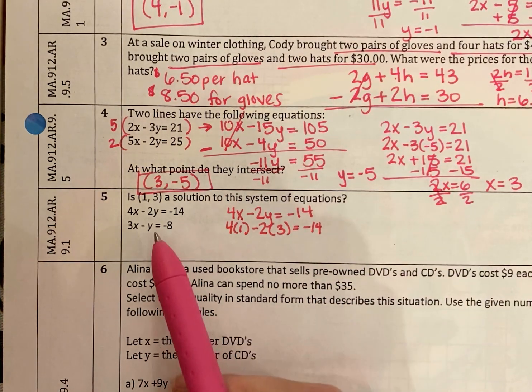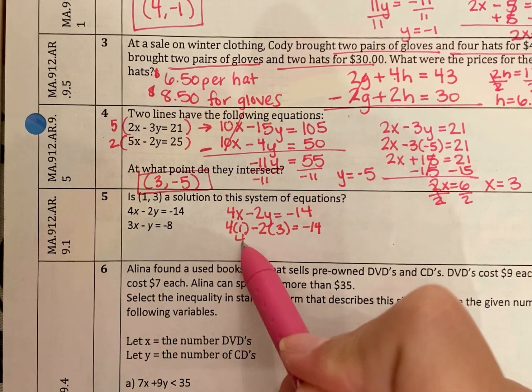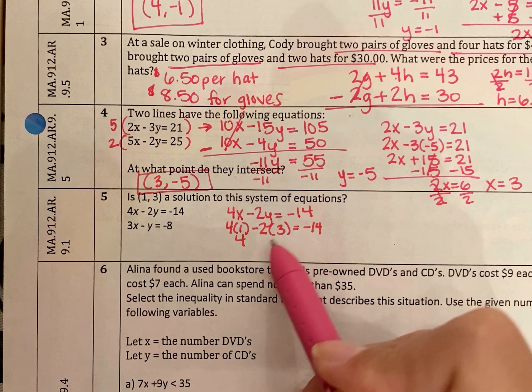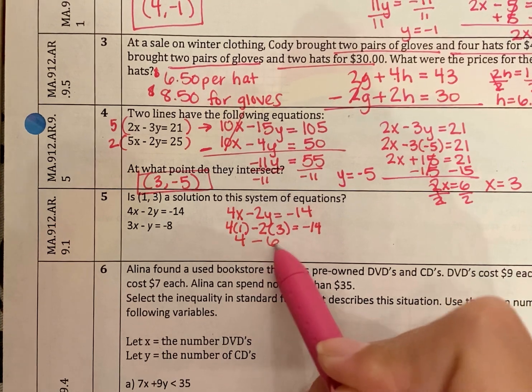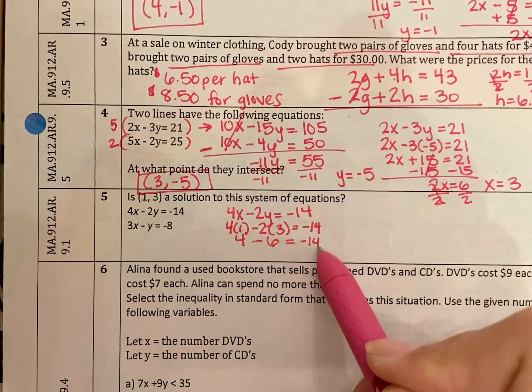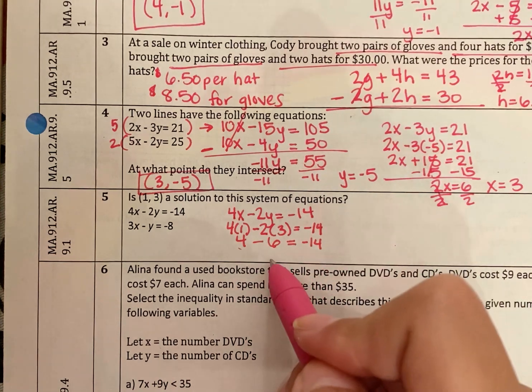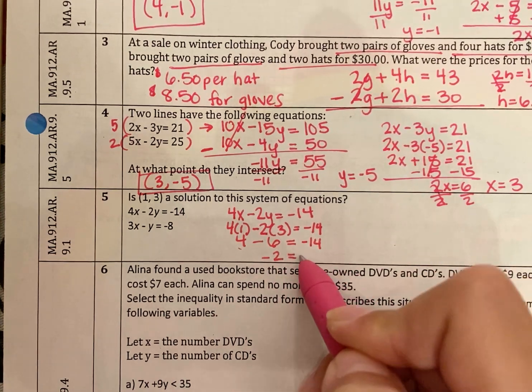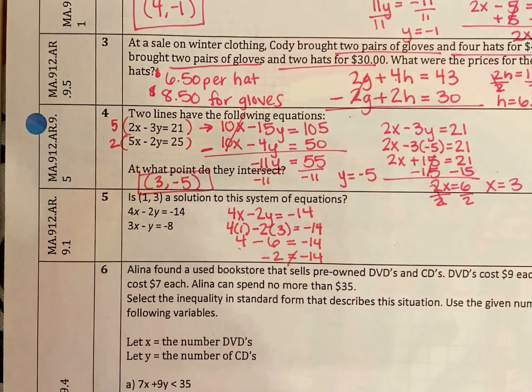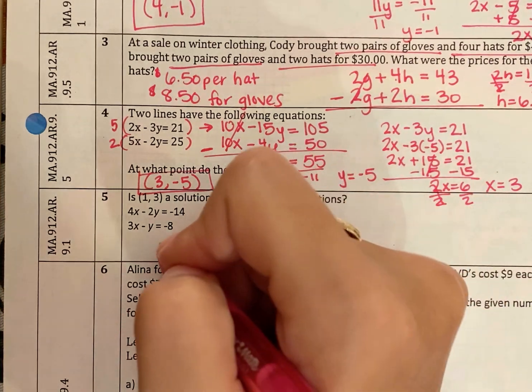If it does work, then I have to try the next equation as well. 4 times 1 is 4. -2 times 3 is -6. I want to know, does this make -14? 4 minus 6 makes -2. -2 does not equal -14, so this is not a solution.